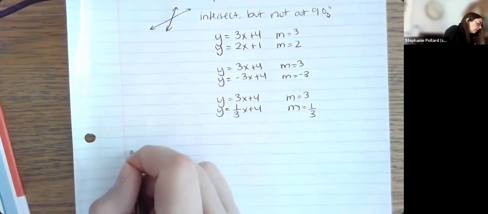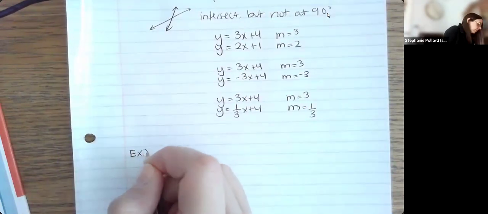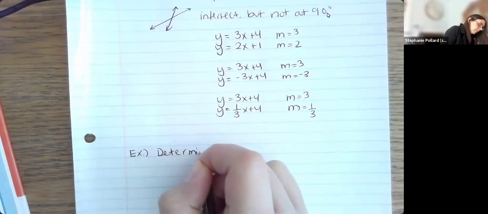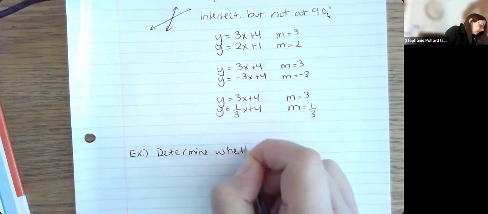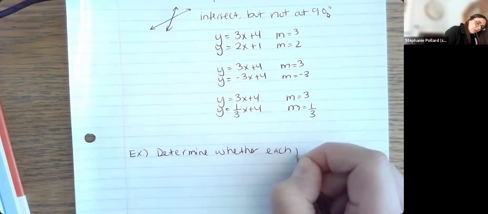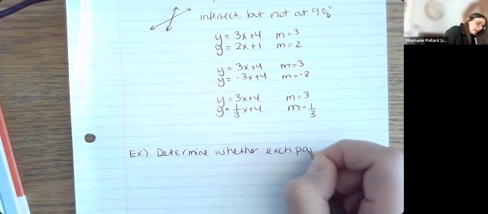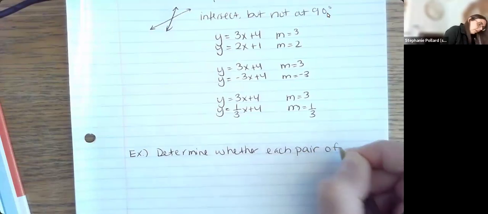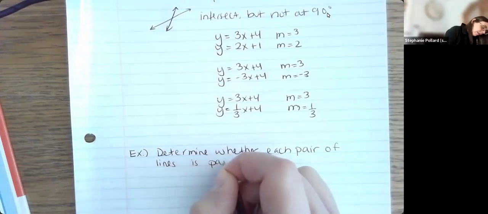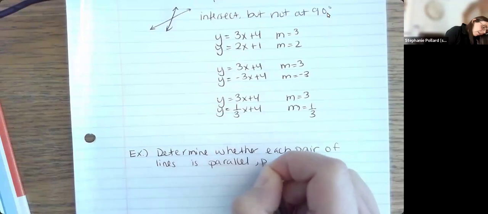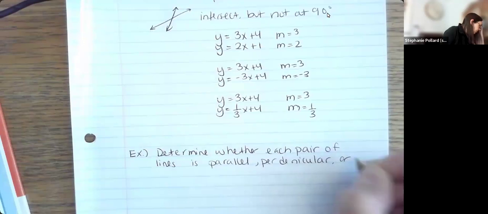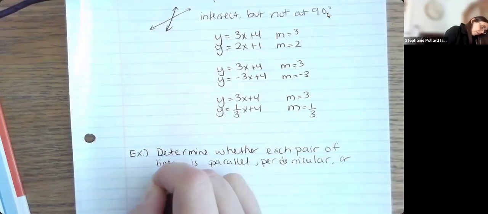All right, so let's just do one example. Determine whether I'm just going to do one pair, but each pair of lines is parallel, perpendicular, or neither.